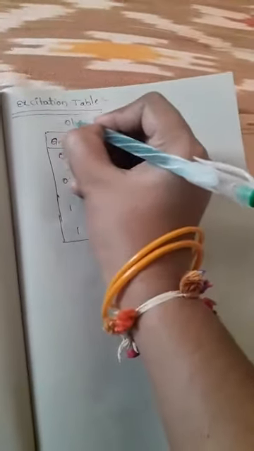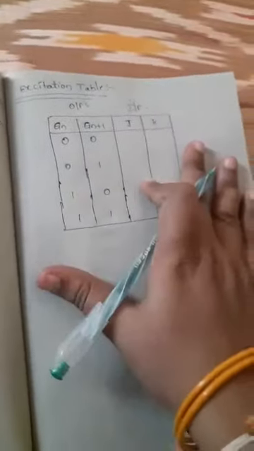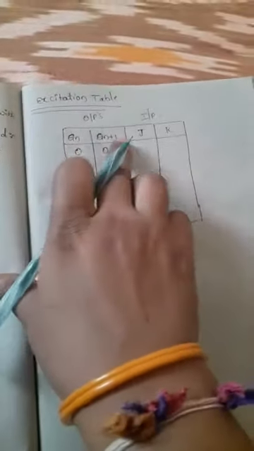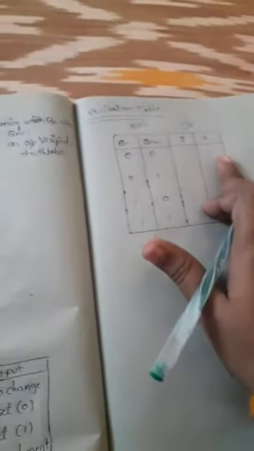Already we know Qn and Qn plus 1 are considered as the output conditions, and JK will be considered as the input conditions. Now here Qn to Qn plus 1 is 0 0. For writing the excitation table, if you have 2 inputs, compulsorily we raise 2 conditions.